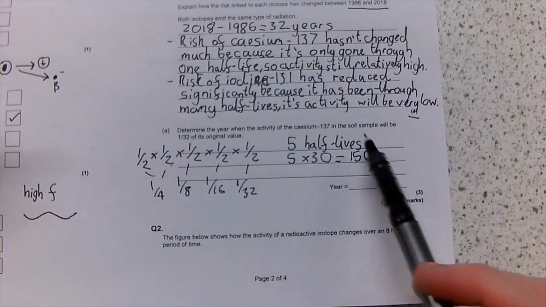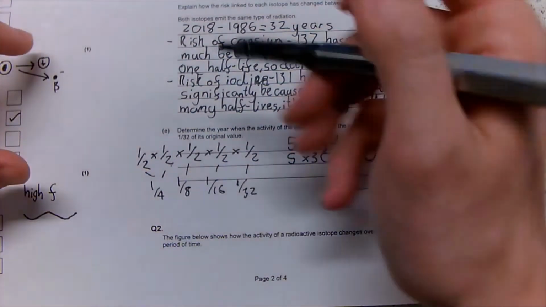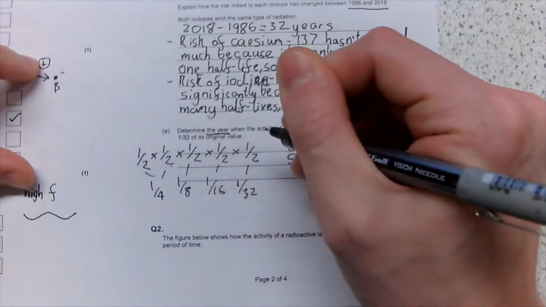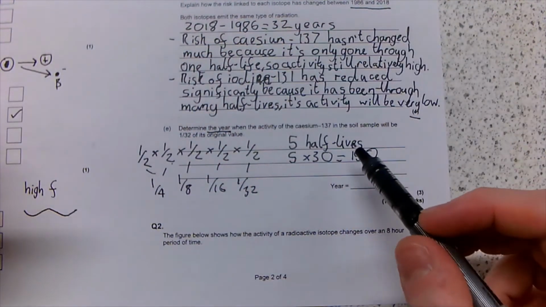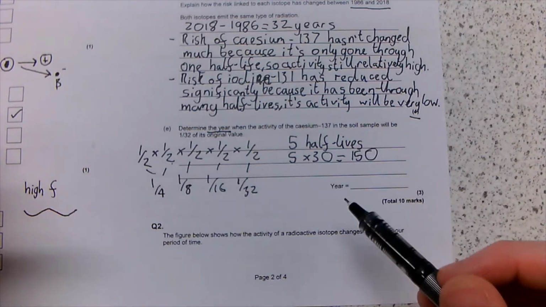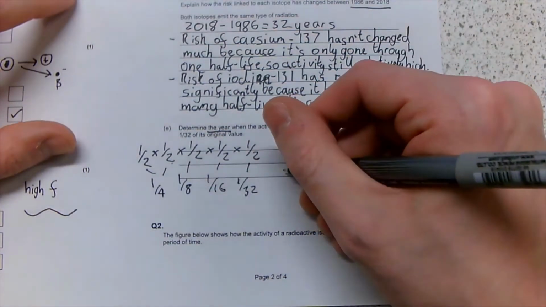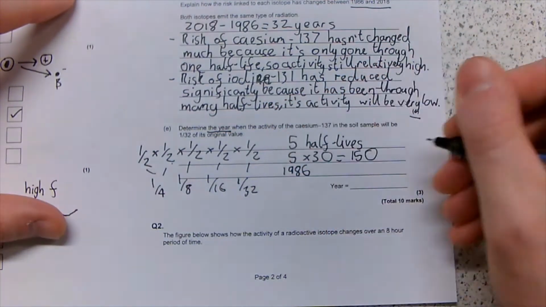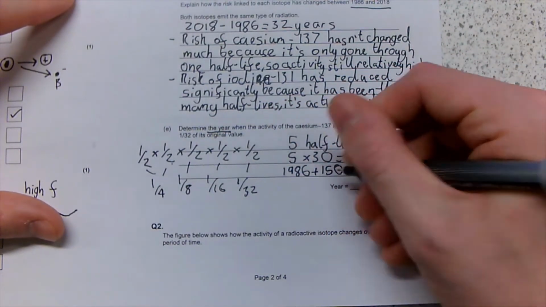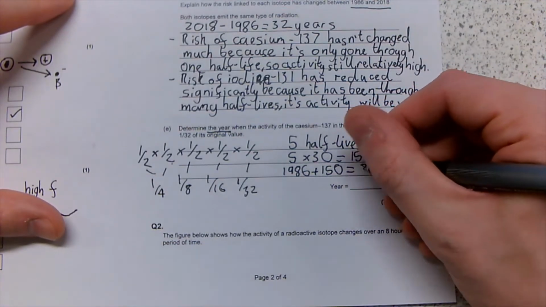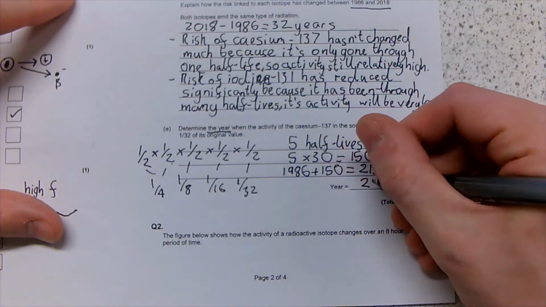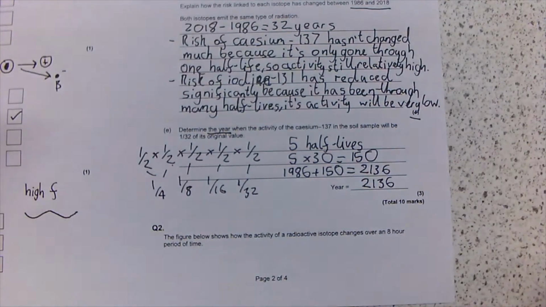But that's not my final answer. Determine the year, not how many years it takes. Determine the year when the activity of the soil sample is 1 over 32 of its original value. We're starting in 1986. 1986 plus my 150 years is going to give me the year 2136. So the activity of this cesium-137 will not be 1 over 32 of its original value until we get to the year 2136.